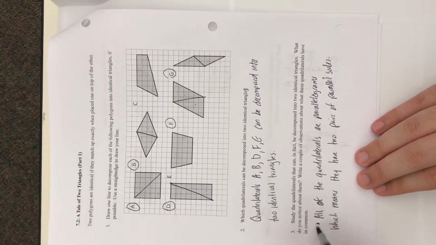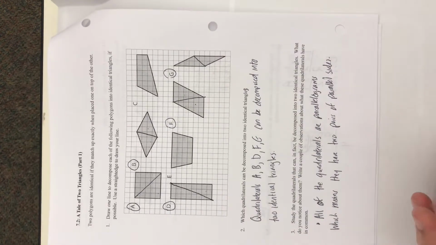So this observation allows us to understand that any time that we have two identical triangles, if we put them together, they are going to make some sort of parallelogram, whether that be a square, a rectangle, a rhombus, or a parallelogram.